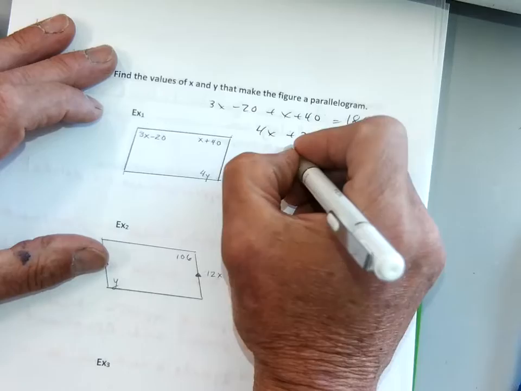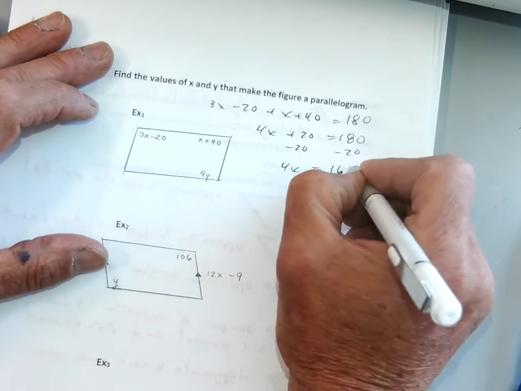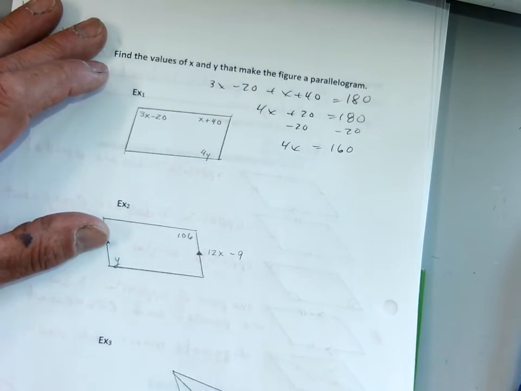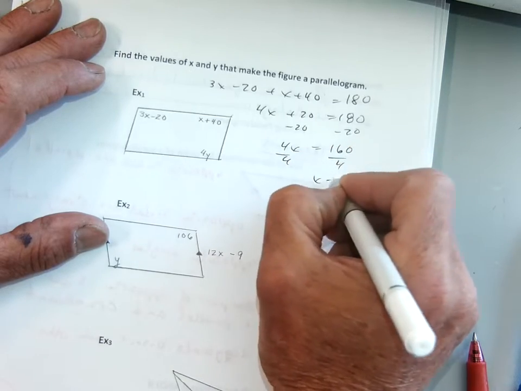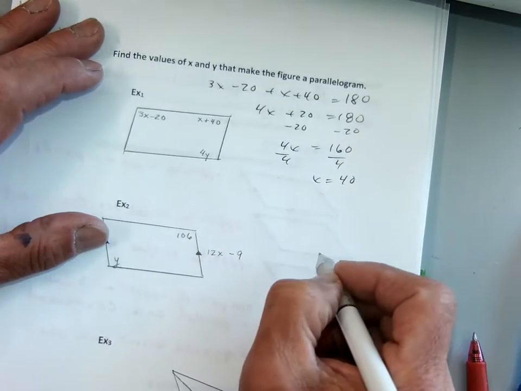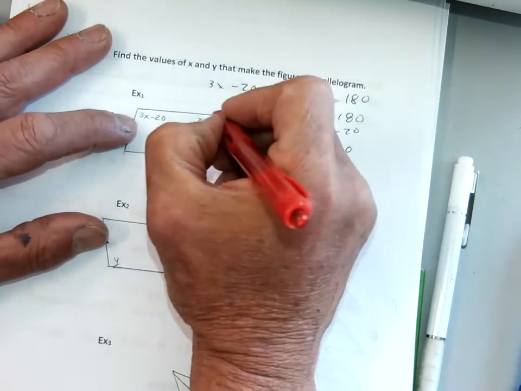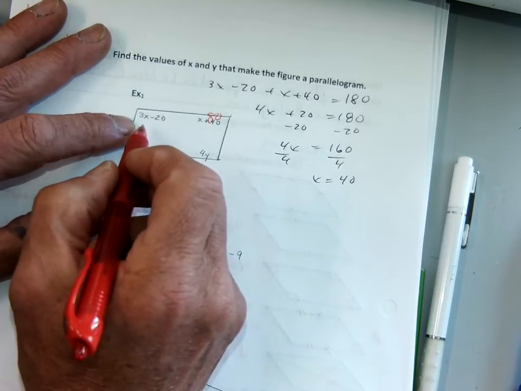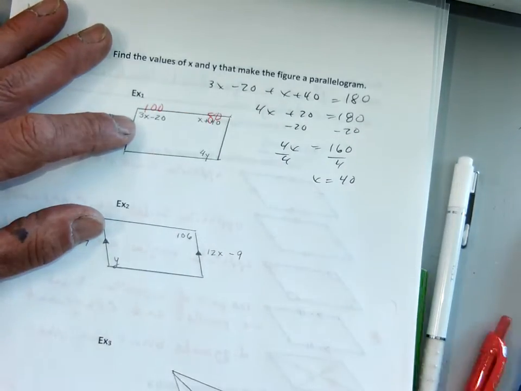So then, minus 20, 4x equals 160. Divide by 4. X is 40, right? So if x is 40, then I know this is going to be 80 degrees, and then this one is going to have to be 100 degrees, okay? And if that's the case, I can find the value of y.